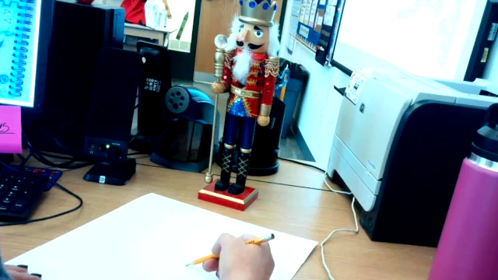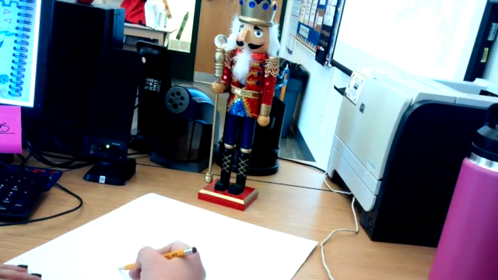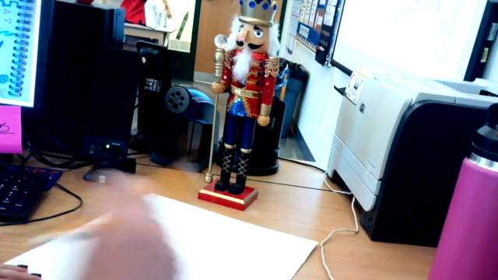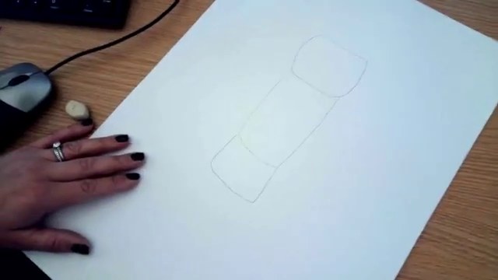I notice the head is a half circle and I notice the body is sort of like a rounded rectangle that's split up with a belt. So I drew those objects first.